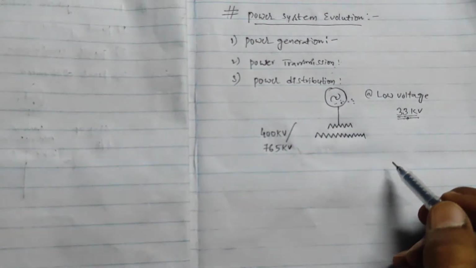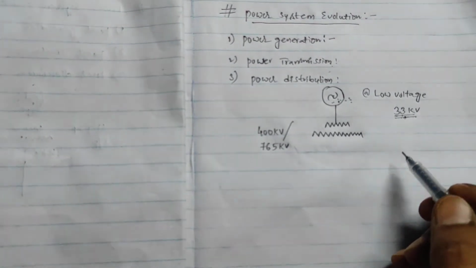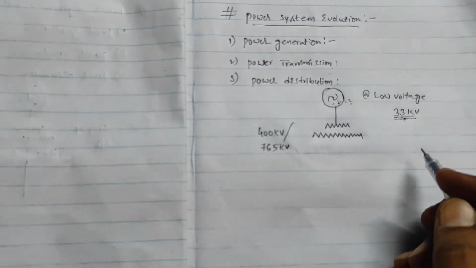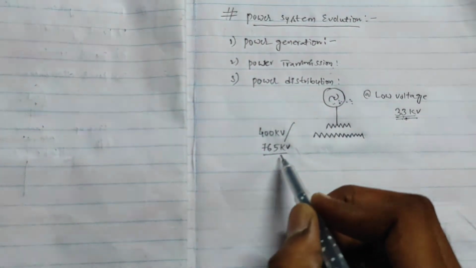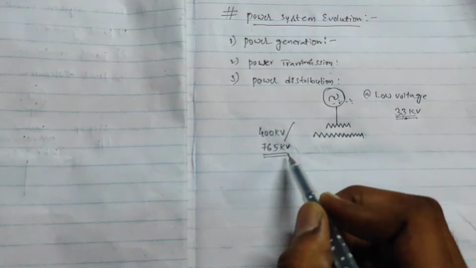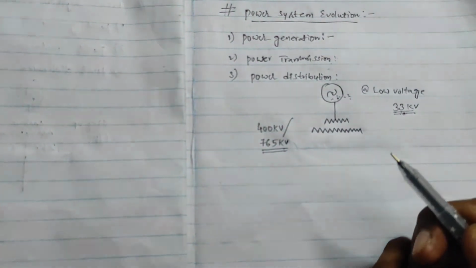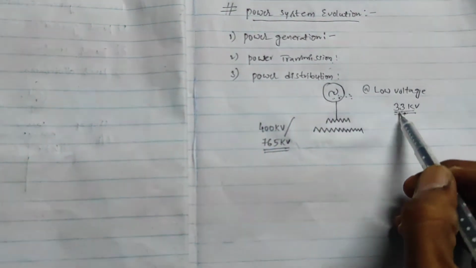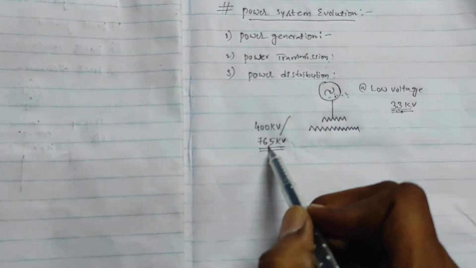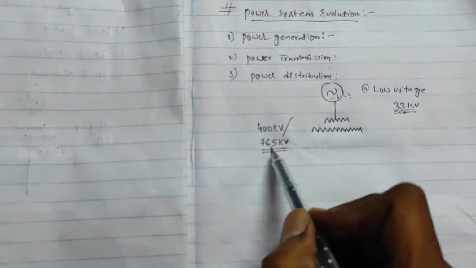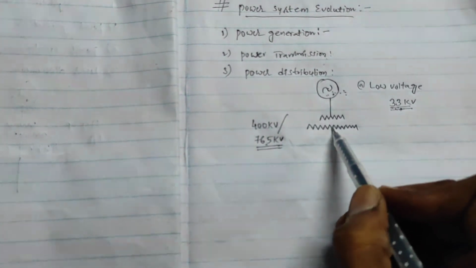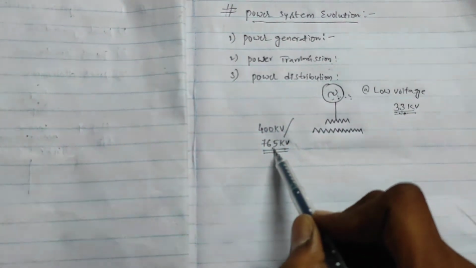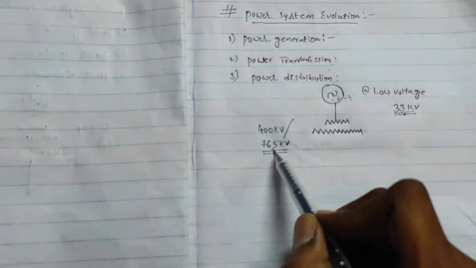So presently in our country we are transmitting electric power at this voltage. This is the highest transmission voltage in India, 765 kV, and we can step up from 33 kV to 765 kV from the generating station itself, or if not possible, we can step up to this voltage at the power grid itself.